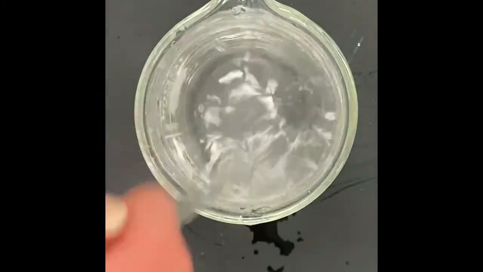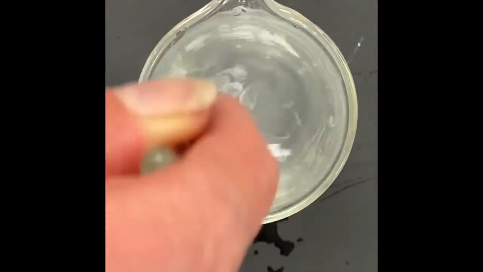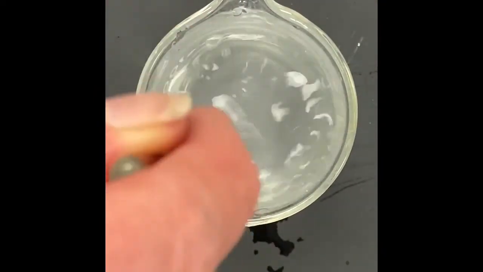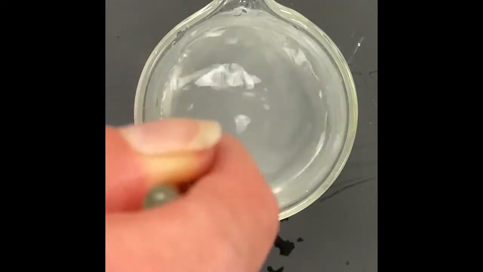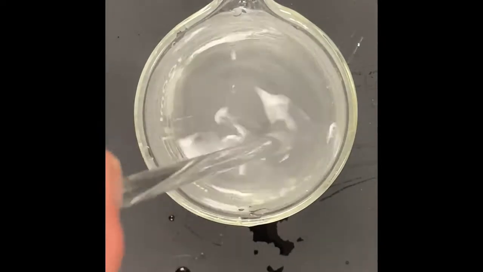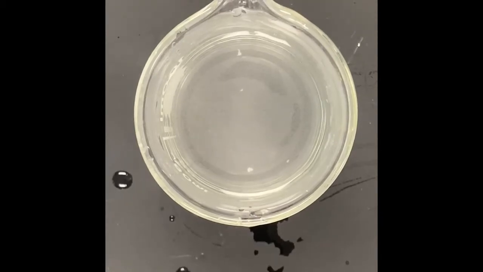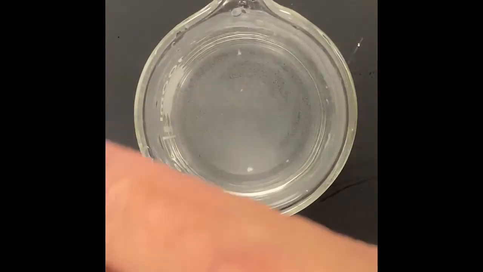All right, and stirring will speed up the process. We talked about that agitation a little bit. And we will come back and show you all these at the very end too, so you can see what happened. So again, make your observation. Again, it's just yes or no. Dissolved, did not dissolve. Next up, we will have citric acid.